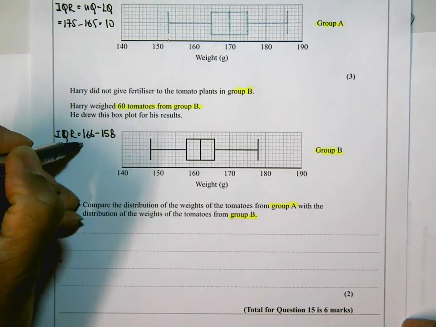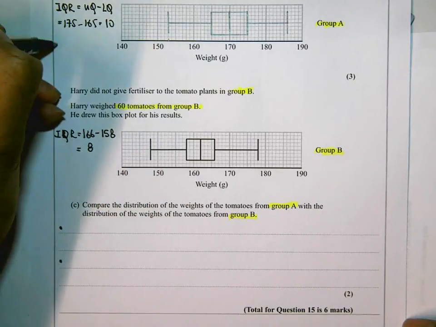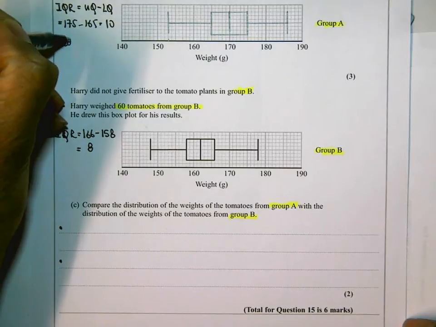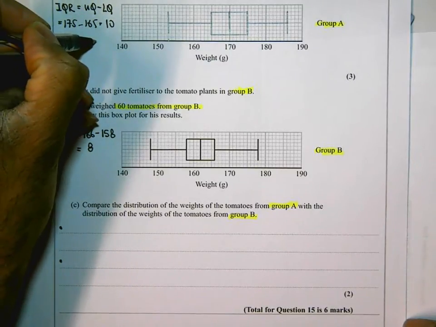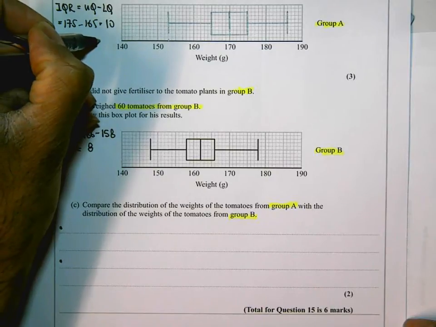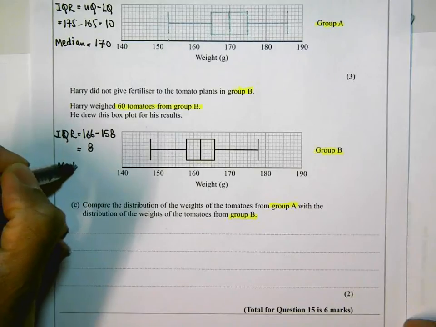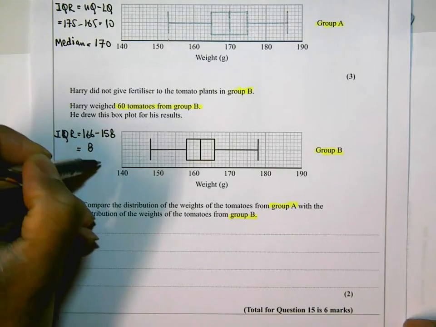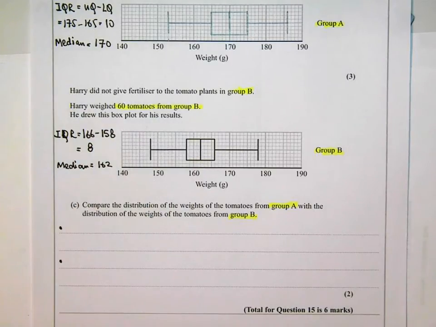The other bit of information you need is the median, and we worked that out in part A as 170. And in this one here, the median is 162. So there are 2 marks for this, and the first mark, compare the medians.